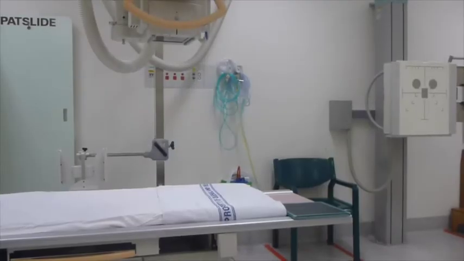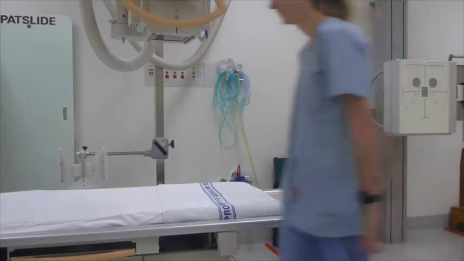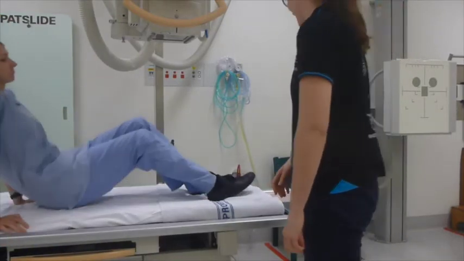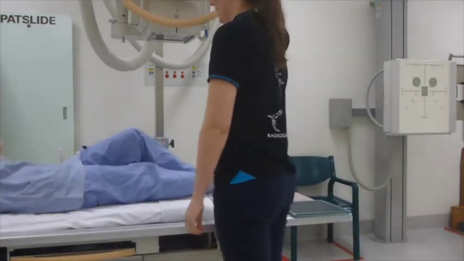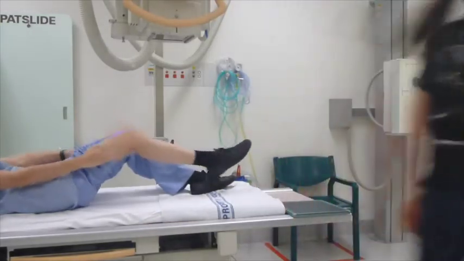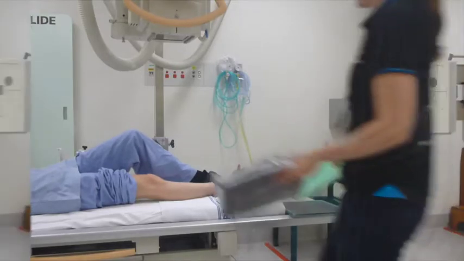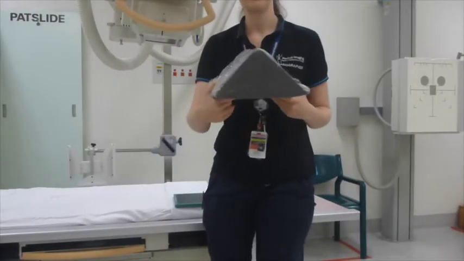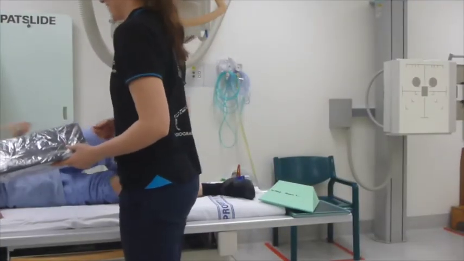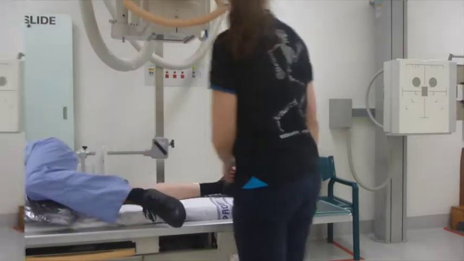Now I will demonstrate how to perform this technique. Bring the patient into the room and ask them their name, date of birth, and what they are having x-rayed. Get them to lie on the table and expose the leg that we are x-raying. We would then perform the AP projection and move on to the lateral. Get the 45 degree sponge, as seen here, and ask the patient to roll onto their right side, the affected side, and put their opposite leg over and onto the sponge shown here.